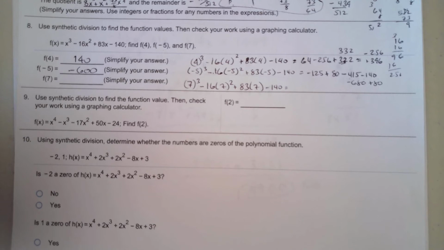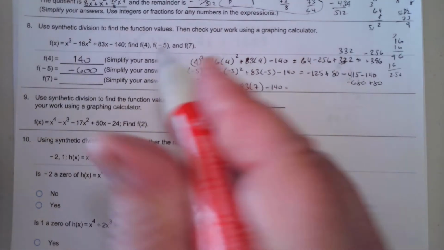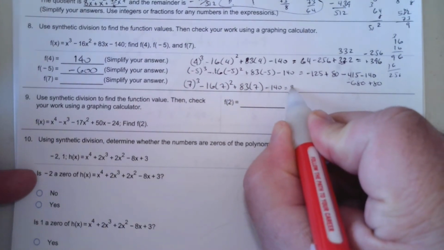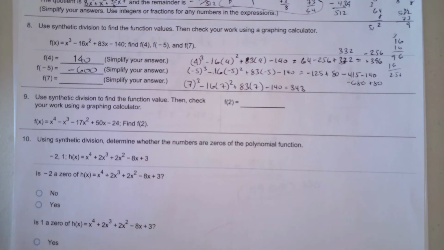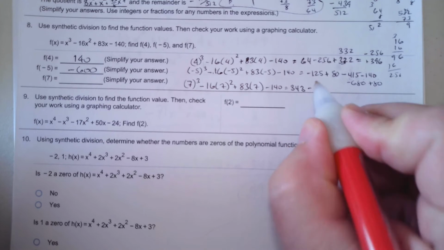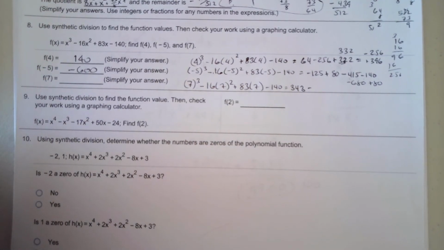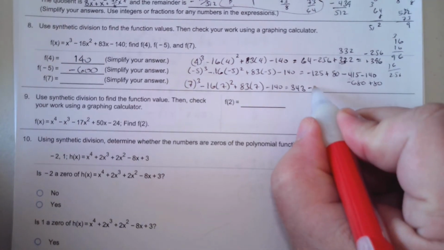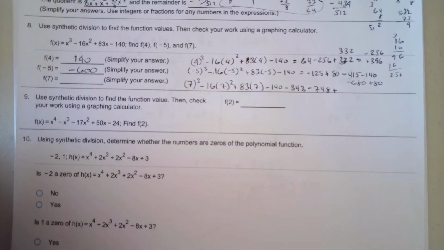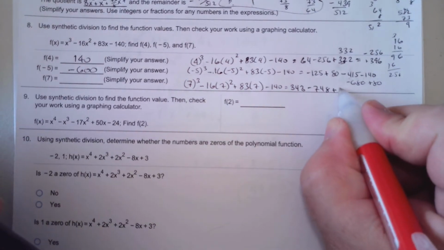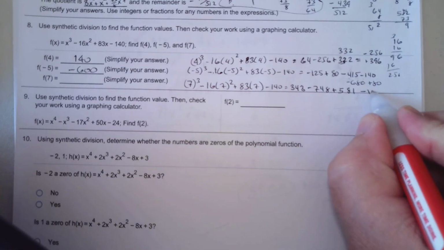So we have 7 cubed, so that's 343. 16 times 49 is 784, minus 784, plus 83 times 7 is 581 minus 140.